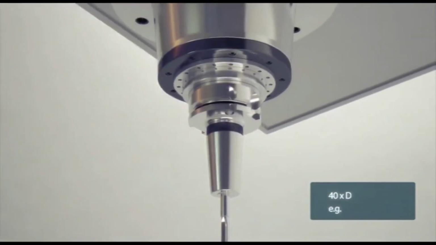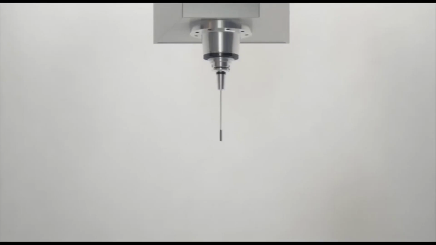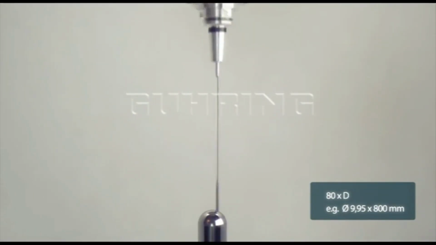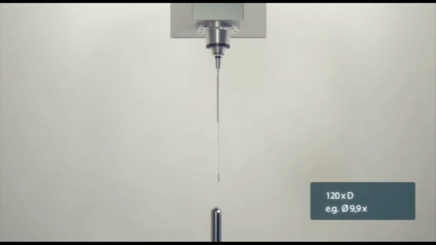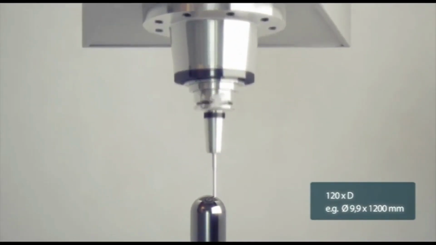The actual drilling is carried out in up to 3 work steps. During the first step, the maximum drilling depth which can be reached is 40 times the hole diameter. Then a second, slightly smaller drill must be employed. With this, a hole 80 times the depth of the hole diameter can be drilled. A third drill, smaller once again, can extend the hole to a depth of 120 times the diameter.